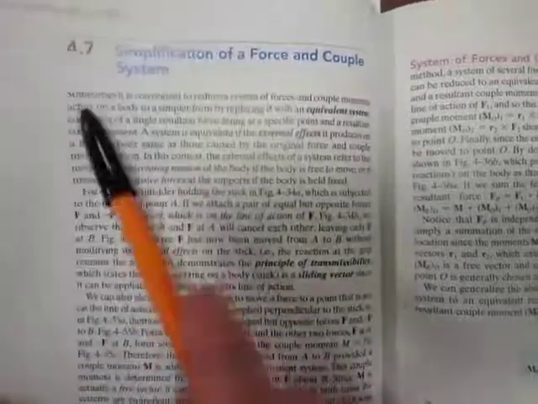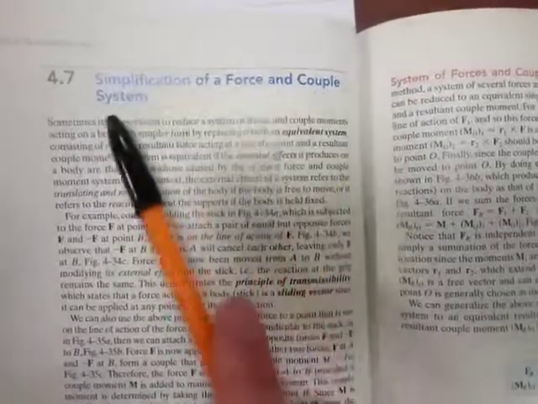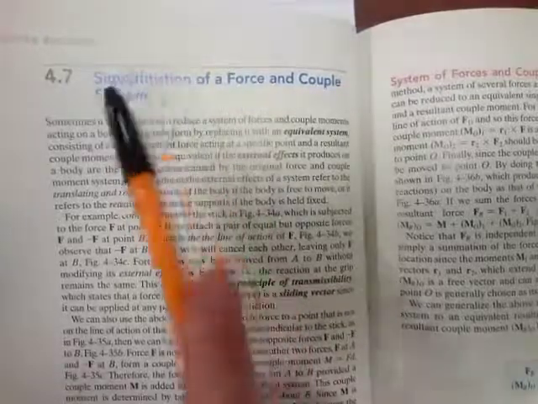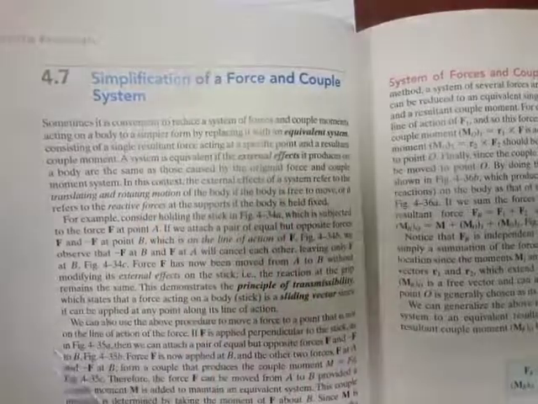Guys, we're going to look at section 4.7, simplification of a force and couple system. Okay, simplification of a force and a couple system.